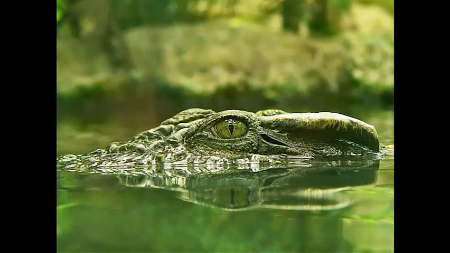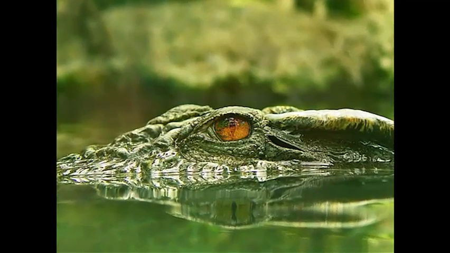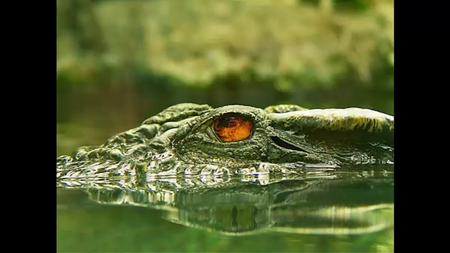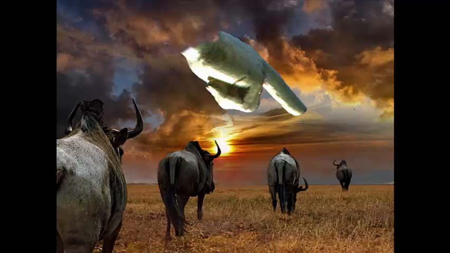Camouflaged just below the water's surface, the crocodile struggles to keep its boiling hatred for all living things at bay. Then some lamentable creature upsets the gods who rule them, and those gods cause them to wander close.